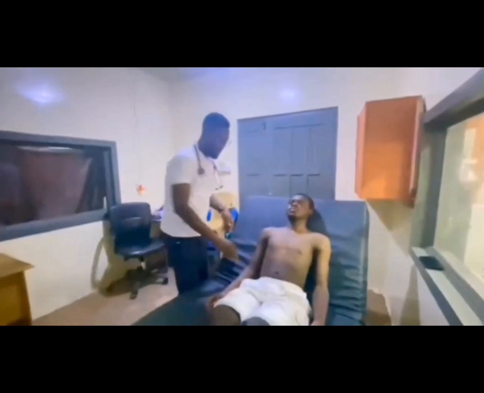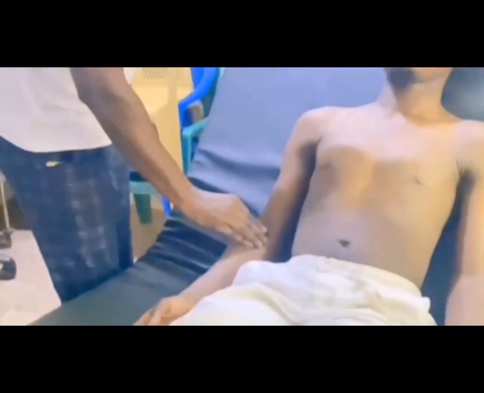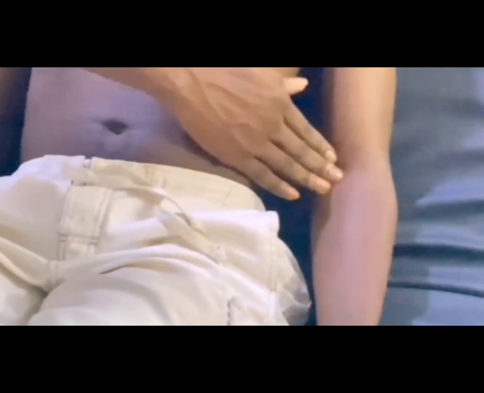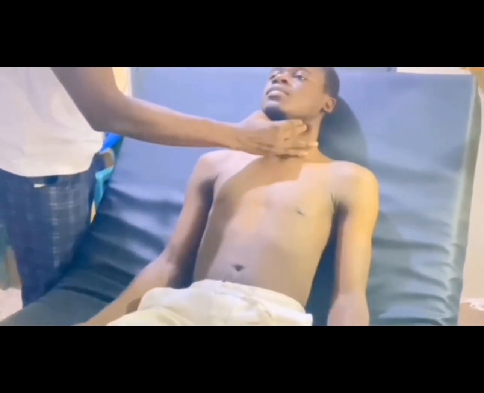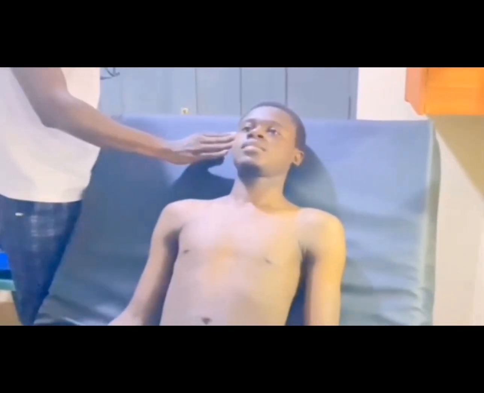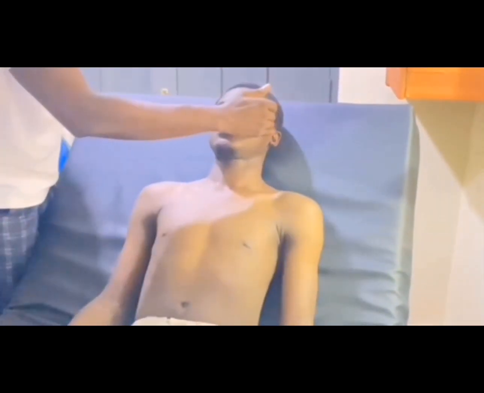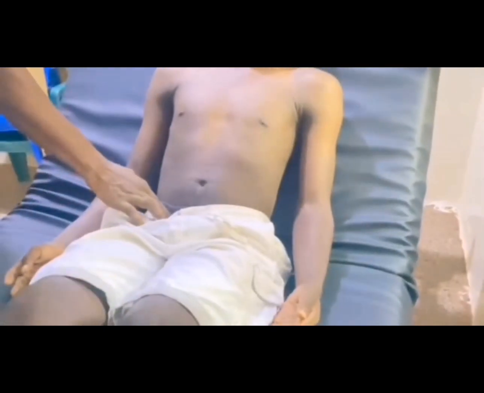So I begin with the brachial artery, because this is the cardiac part, and now the vascular part. Present and normal. Brachial artery on the left, present and normal. I come to the carotid artery, present and normal. Then I come to the superficial temporal artery. Then I come to the femoral artery.